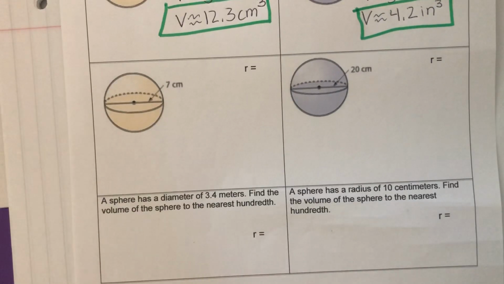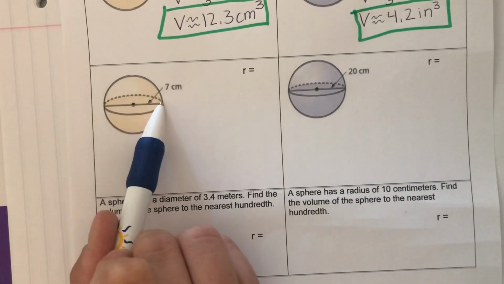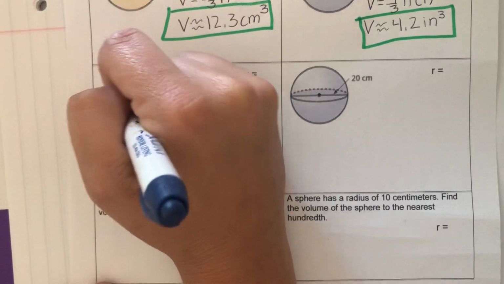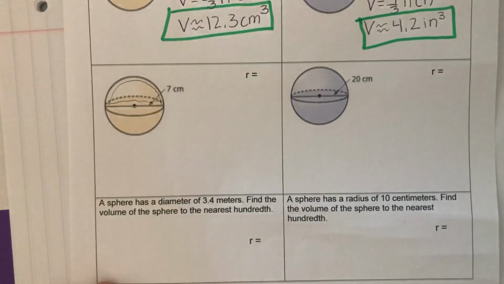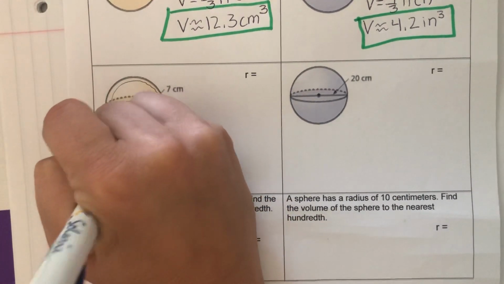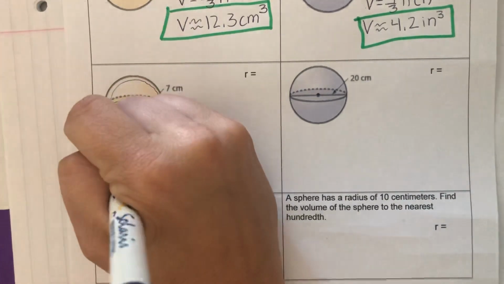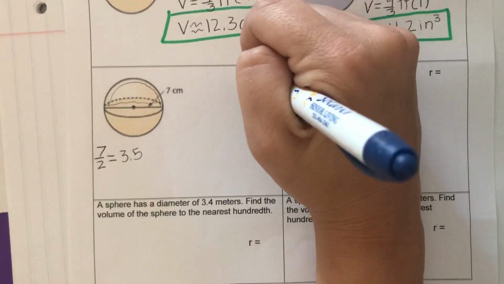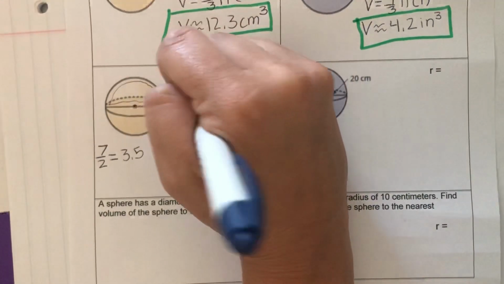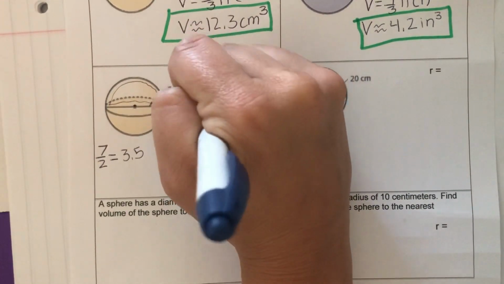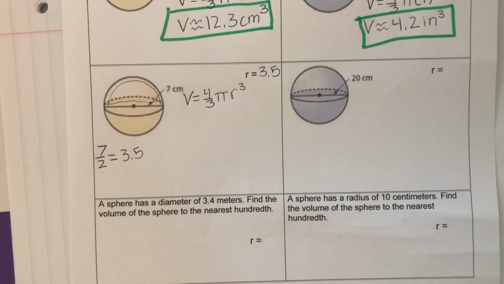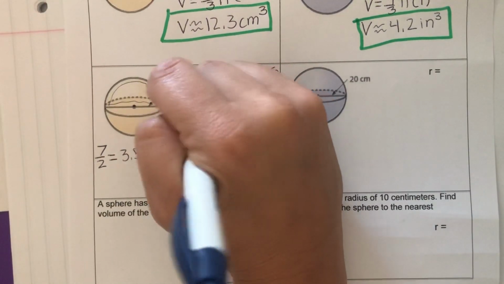All right, our next one, when we're identifying our radius, if we look at this, the line goes all the way across. So that means it makes a D, D for diameter. If you look at that, you can see it kind of makes a D. So I need to divide my diameter by 2. 7 divided by 2 is 3.5. So the radius, half of that, is 3.5. Write out the formula. Don't forget, it's cubed, radius cubed. Substitute the radius into the formula.